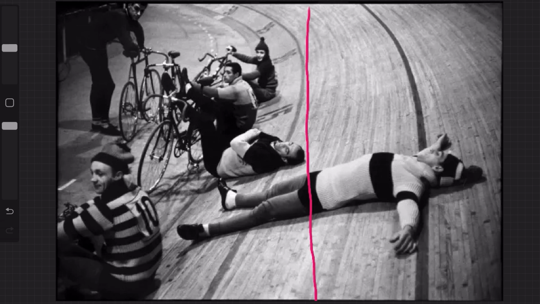And so that's leading to the asymmetry and then the division of frame. I don't really see a rule of thirds in here. Otherwise, I feel like it would be more definitive if there was a rule of thirds.